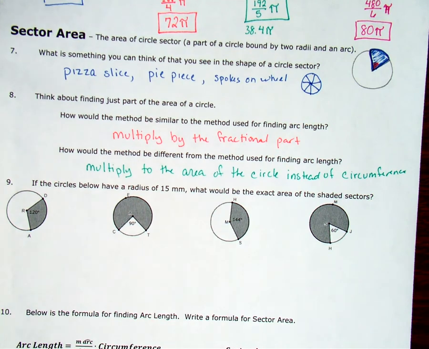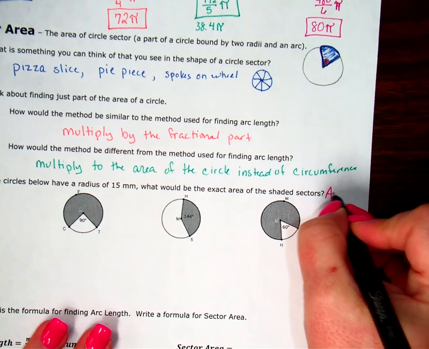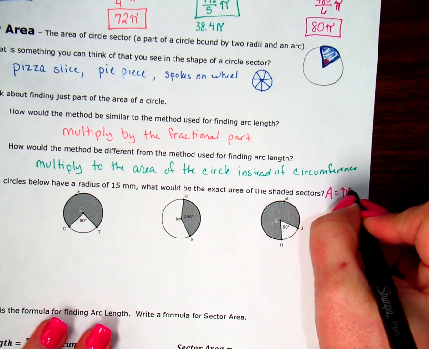When I look at this first problem, it says if the circles below have a radius of 15 centimeters, what would be the exact area of the shaded sectors? All of these have the exact same radius, 15, which means they all have the same area. I know my formula, and if I don't, I can look at the formula chart.